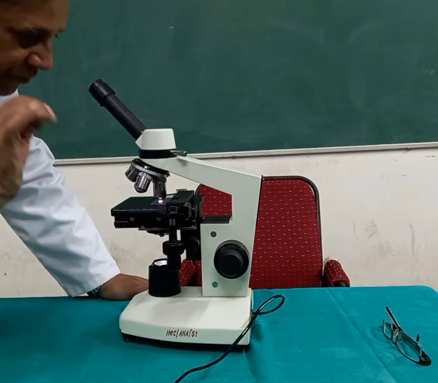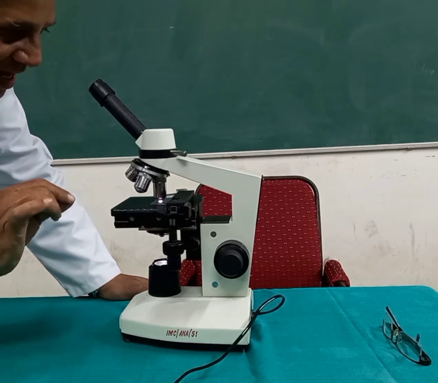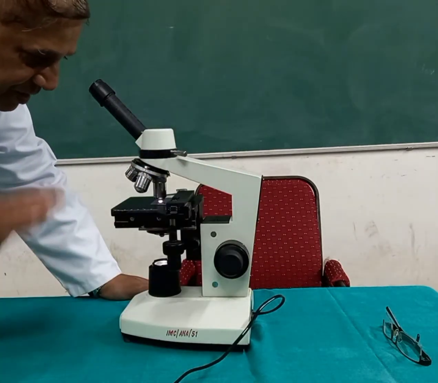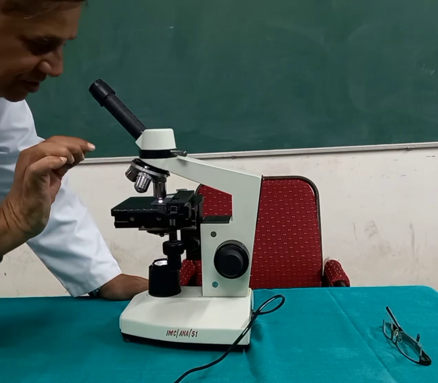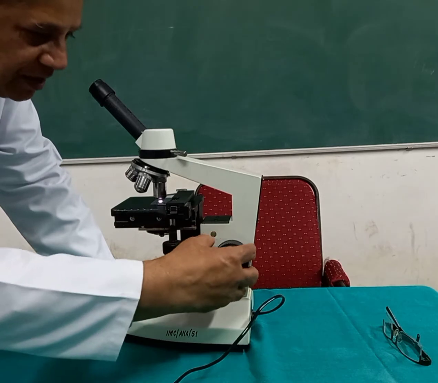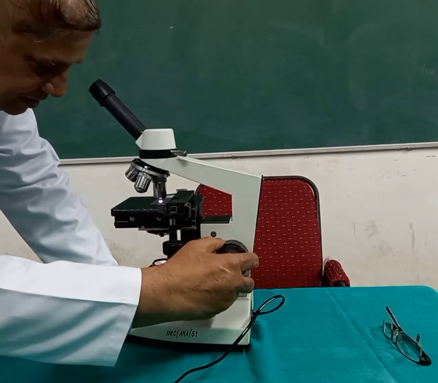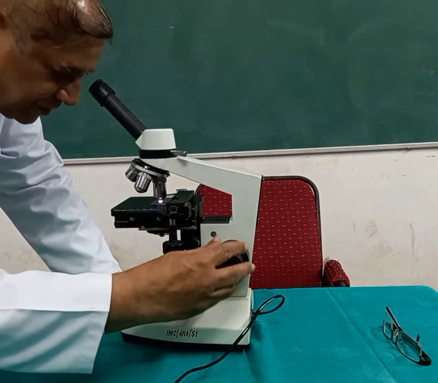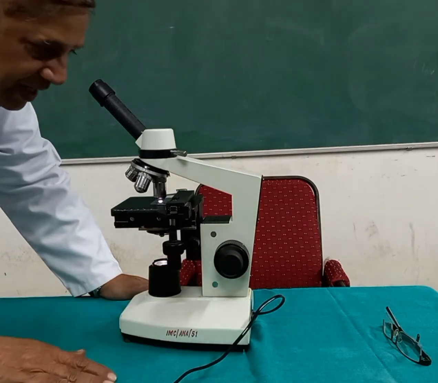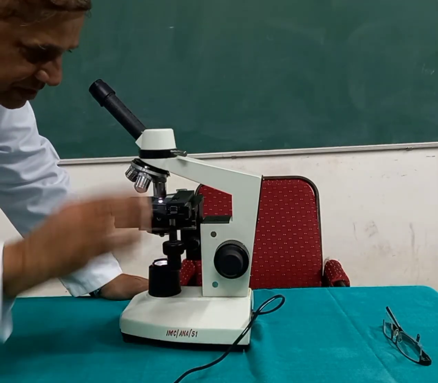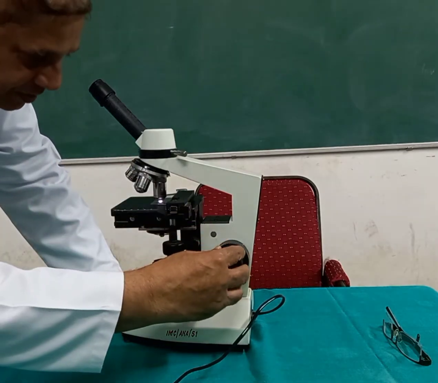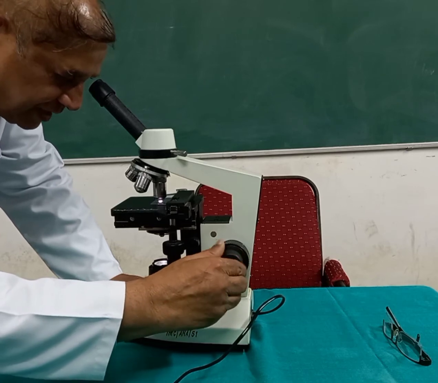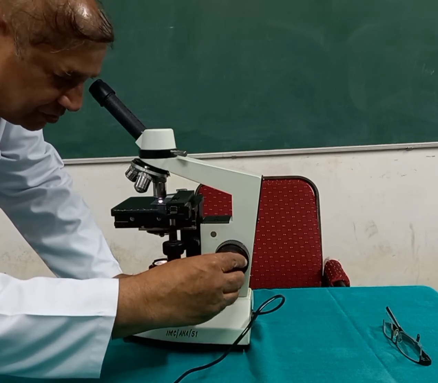Now the very important step is that now don't touch this coarse adjustment. Why should you not touch the coarse adjustment once your objective lens is in 40x? The reason is that if you move the coarse adjustment, the stage will go up and down, and since the slide is very close to the objective lens, the slide will break. After bringing the lens to 40x, you should only touch this fine adjustment and move the fine adjustment in either direction till you get the best image.